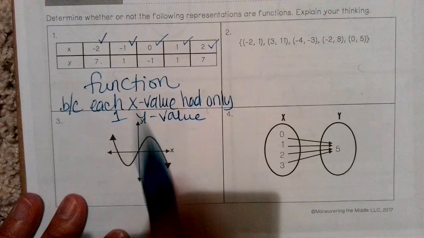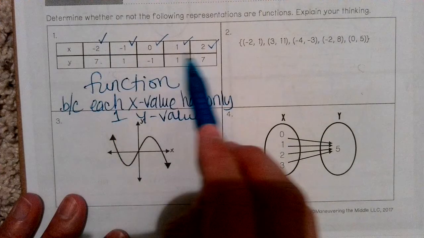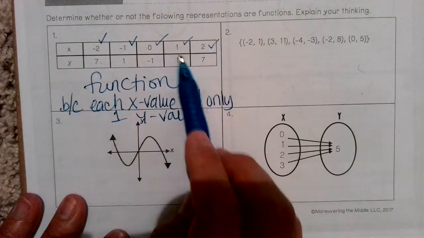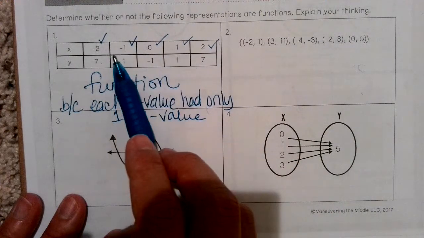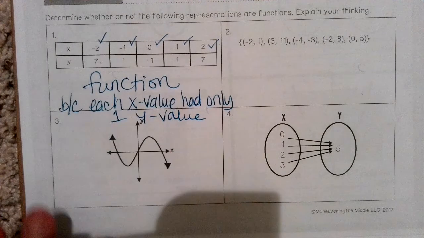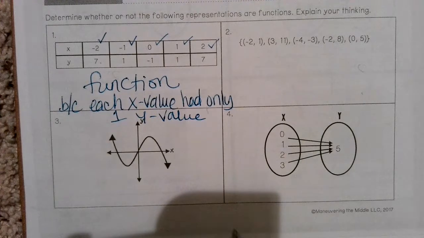So basically, if you see that x in the table repeated more than once with a different value, then you know it's not a function. That's how simple these are. You're just making sure there's only one output for every input, one y for every x.